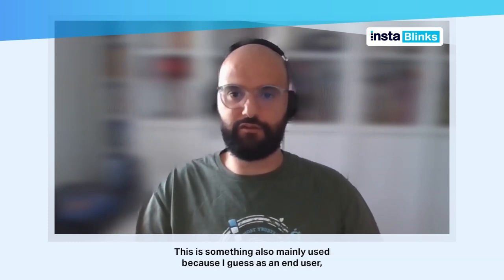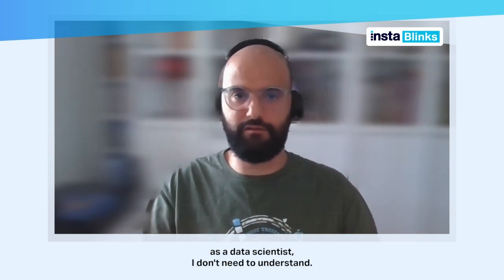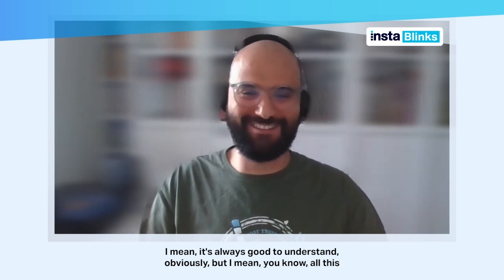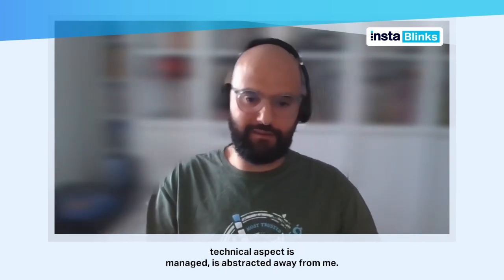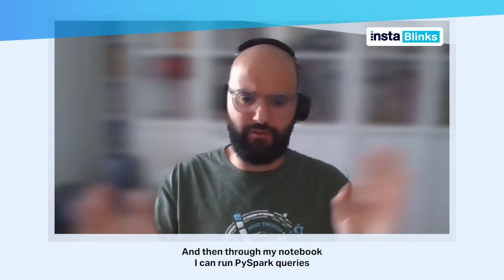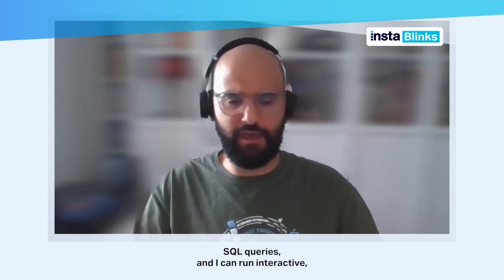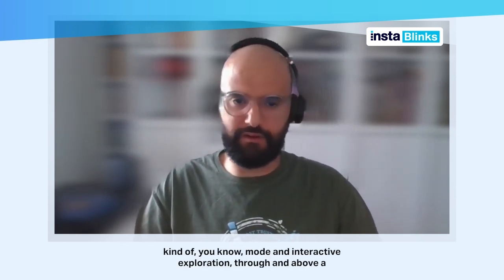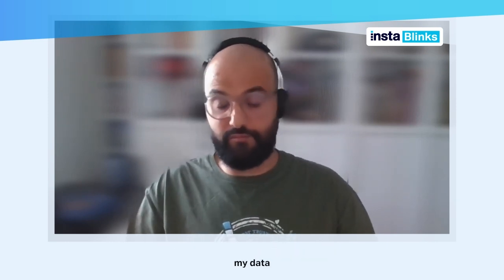This is also mainly used because, as an end user, as a data scientist, I don't need to understand all these technical aspects. I mean, it's always good to understand, obviously, but they are managed and abstracted away from me. Then through my notebook, I can run PySpark queries, SQL queries, and I can run an interactive mode and interactive exploration on top of my data.